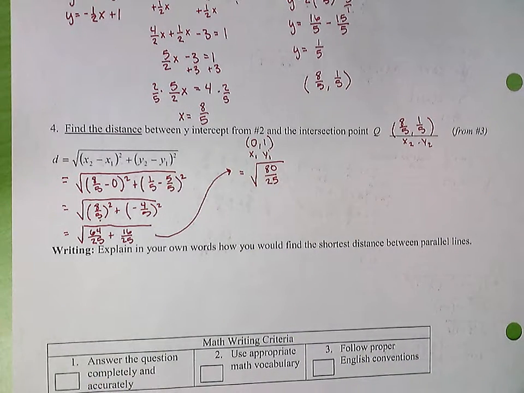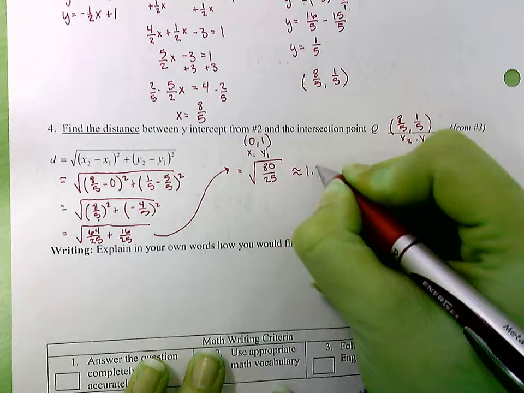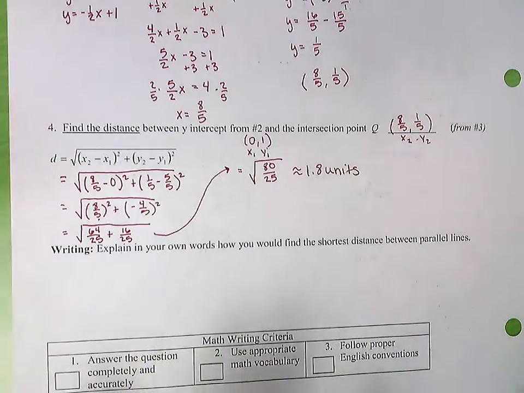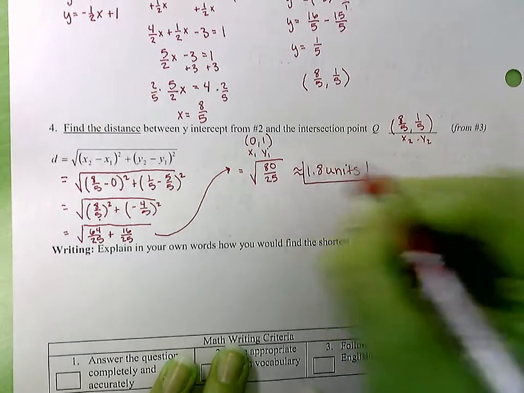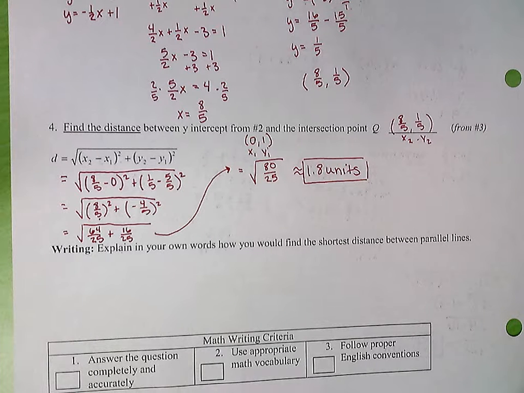Okay, I'm okay if you write this one as a decimal. I didn't. I actually simplified the radical, but I don't know what the decimal is, so you're going to have to figure it out. So this is about 1.8 units. Okay, and that would be the shortest distance between line L and line M. That's why you're finding that perpendicular, because your perpendicular is your shortest distance.